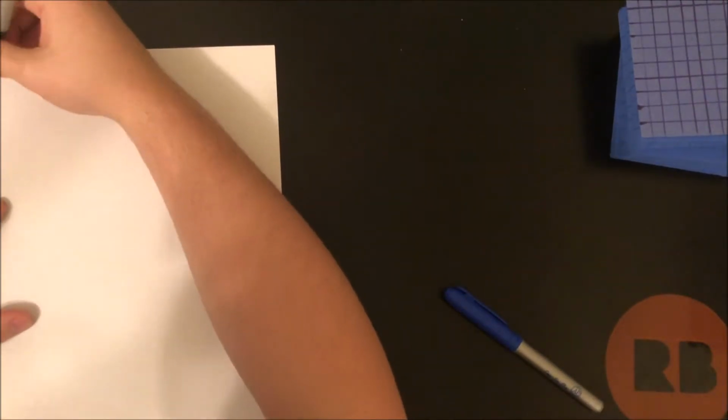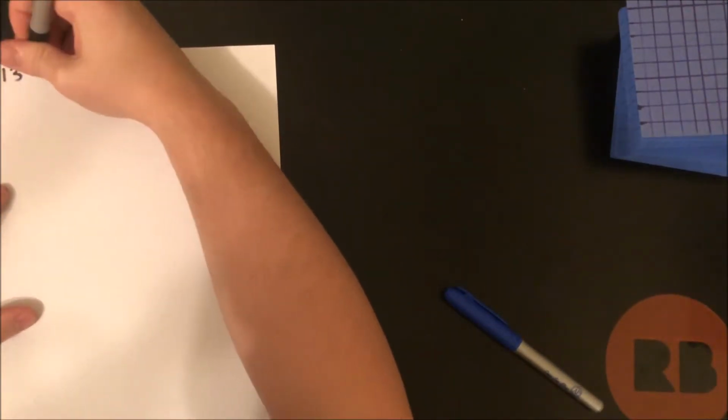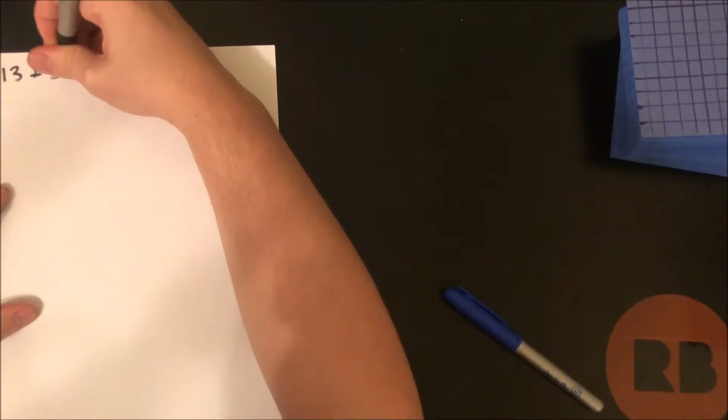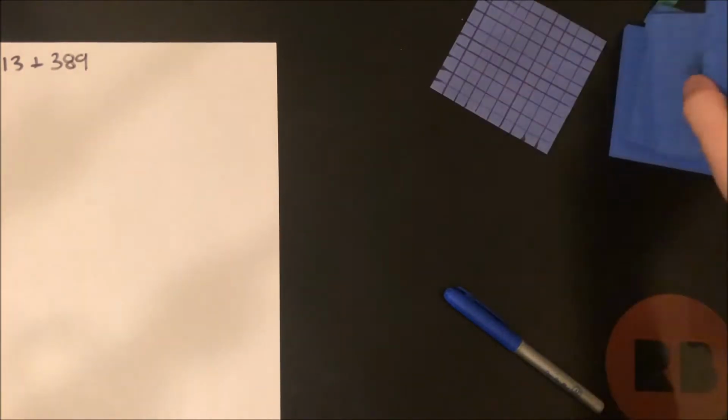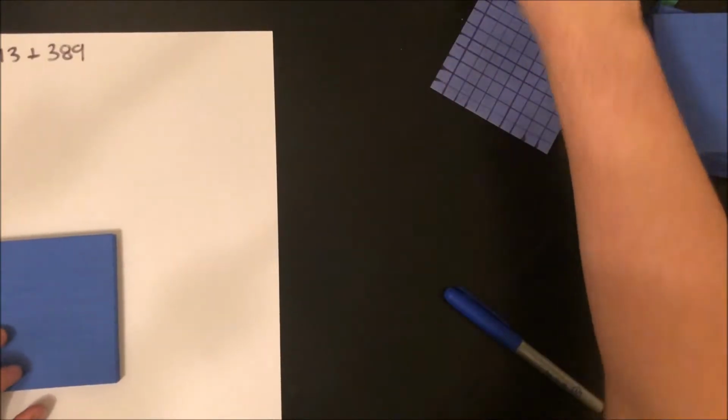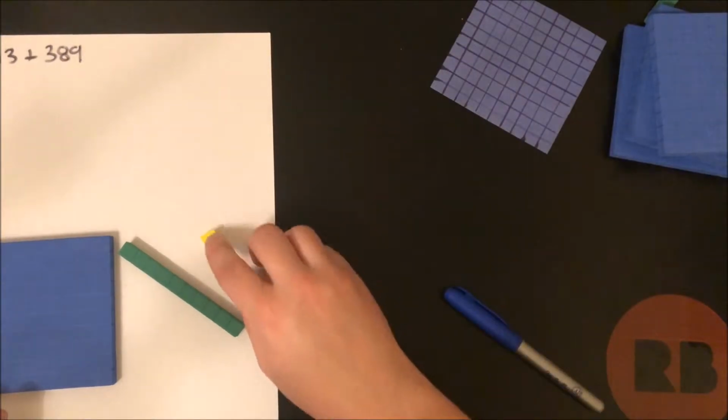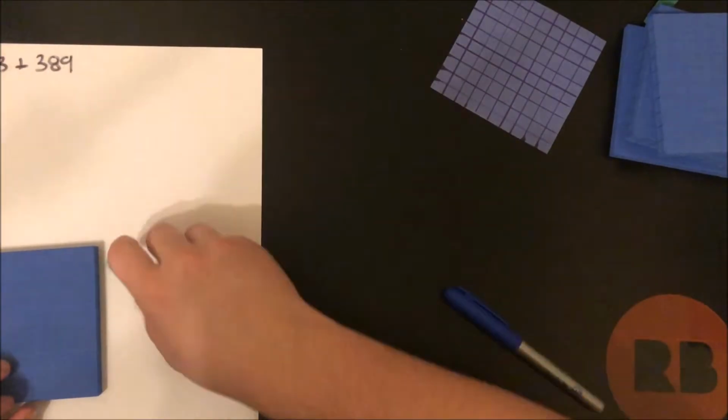Now, from there, we're actually going to try solving the equation. So once again, it's 213 plus 389. And we'll use our base 10 blocks to solve this first. So we have our flats, which are going to be 100, our rods, which are going to be 10, and our units here, which are going to be 1.